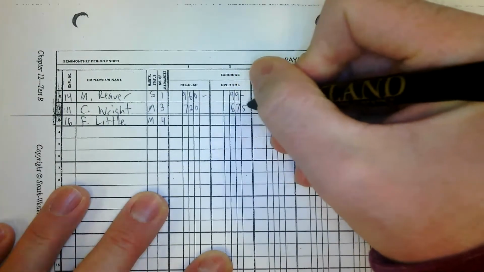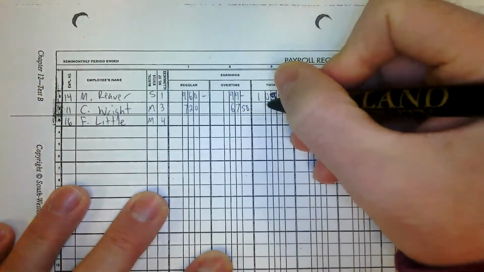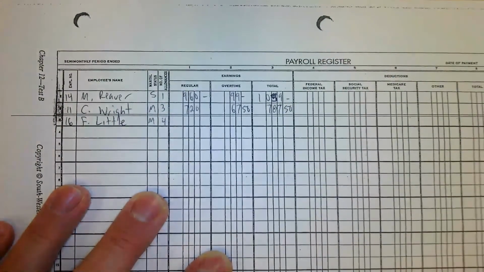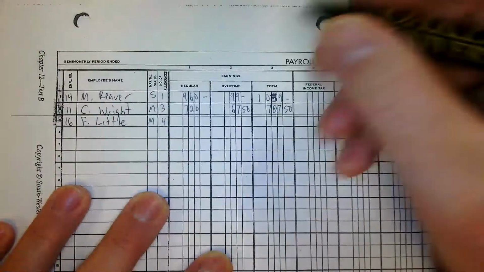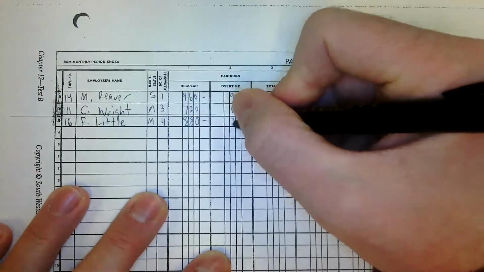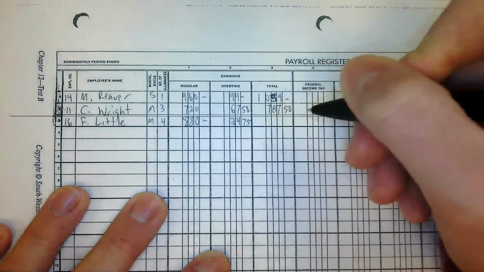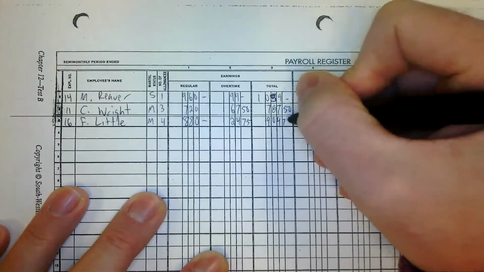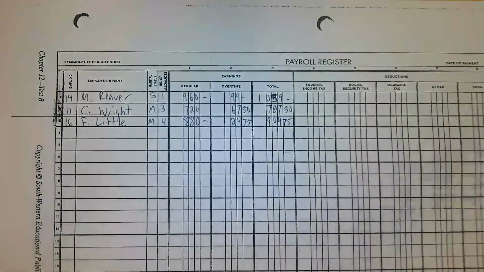Then for Charles: 720, 67.50, 787.50. Then we have 880, 24.75, 904.75. So those are her earnings, his earnings, and her earnings.